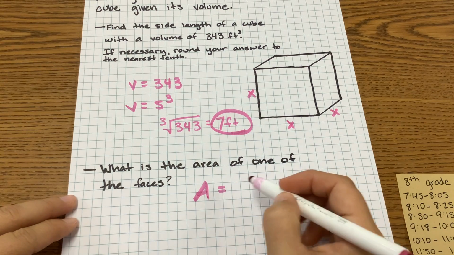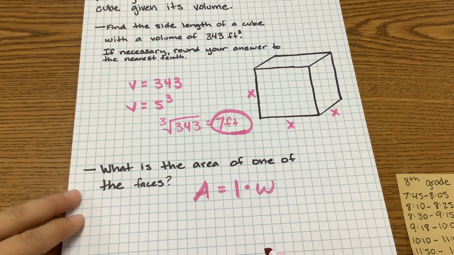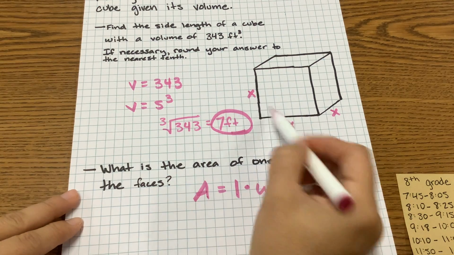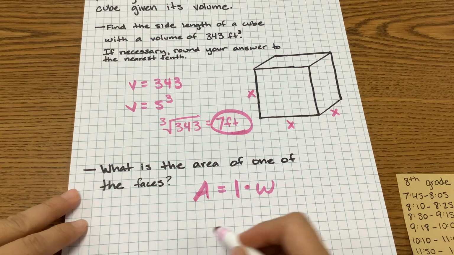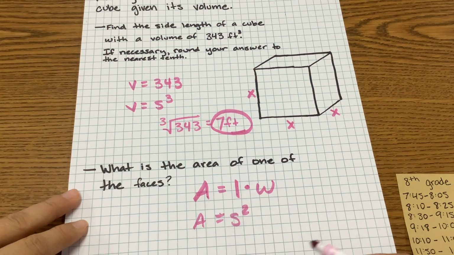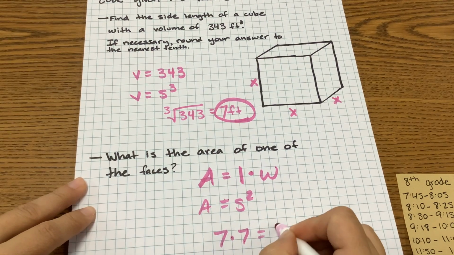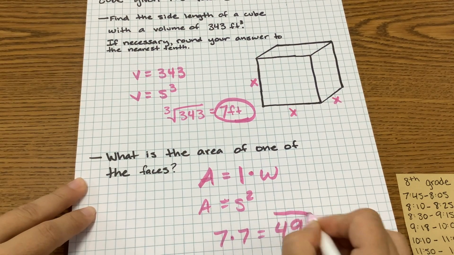Yeah, multiply length times width. And we know that all the side lengths are equal to each other, so it's just side squared. And we know that the side is equal to 7, so 7 times 7 is 49.